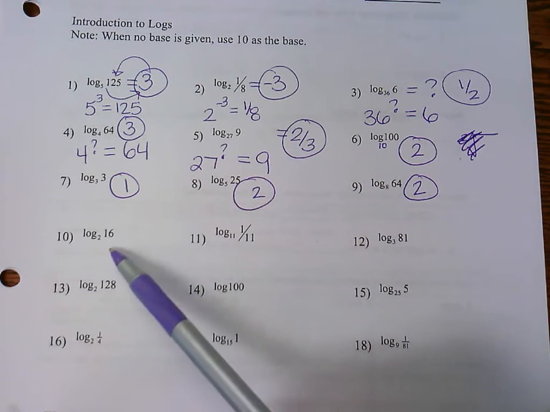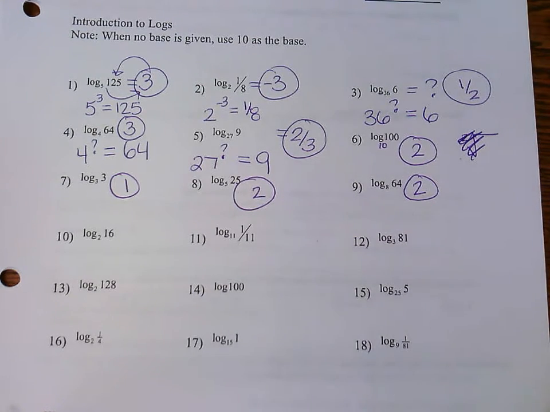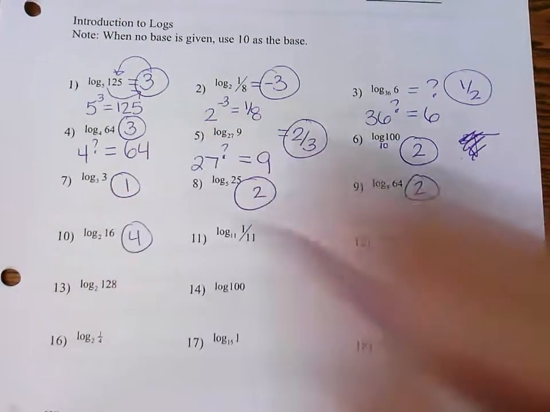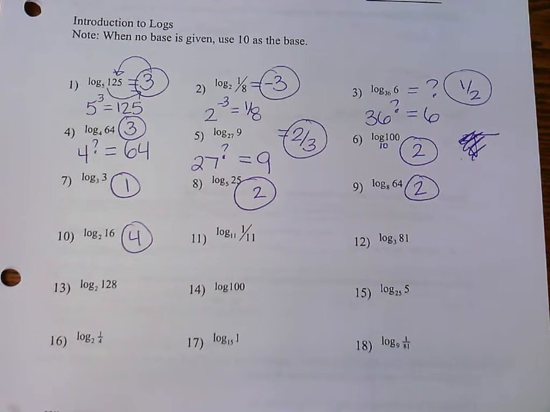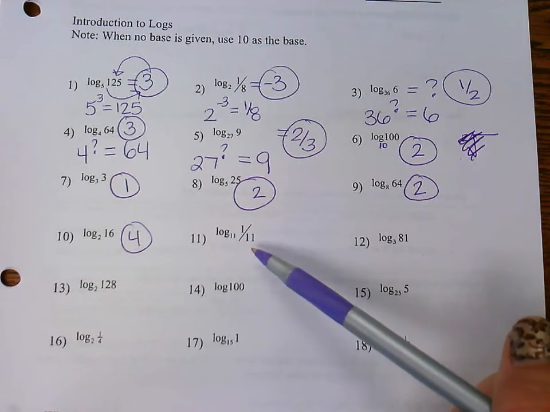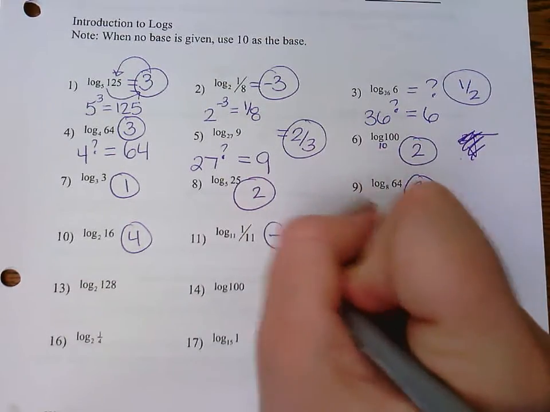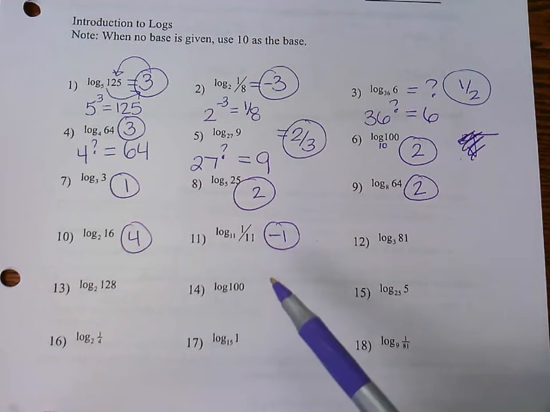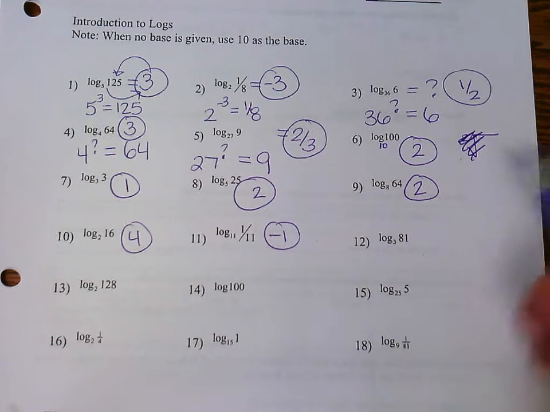2 to what power is 16? You can count them up on your fingers. 2 times 2 is 4, times 2 is 8, times 2 is 16, so it would be the power of 4 for that one. How do I take the reciprocal of 11? So 11 to what power would give me 1 over 11?